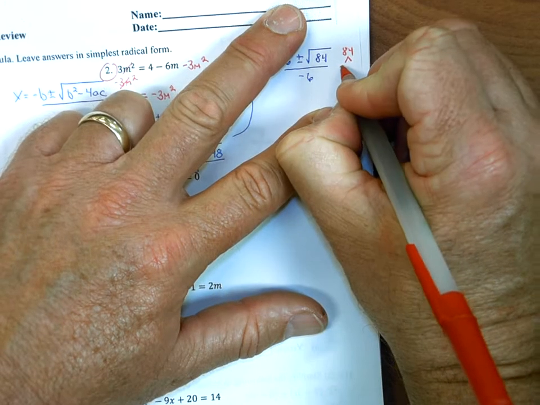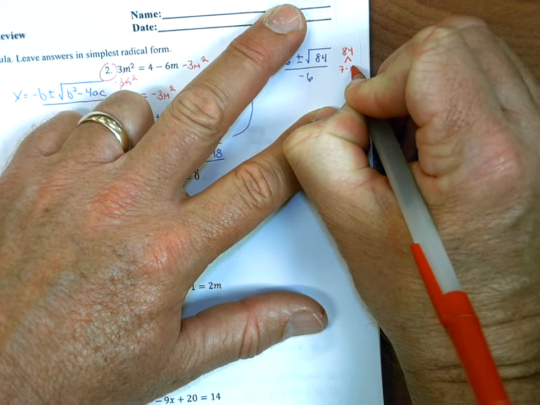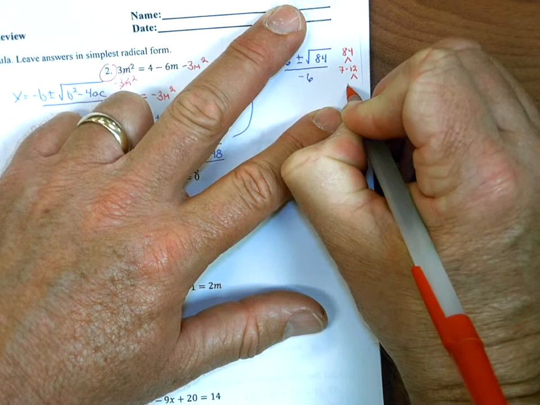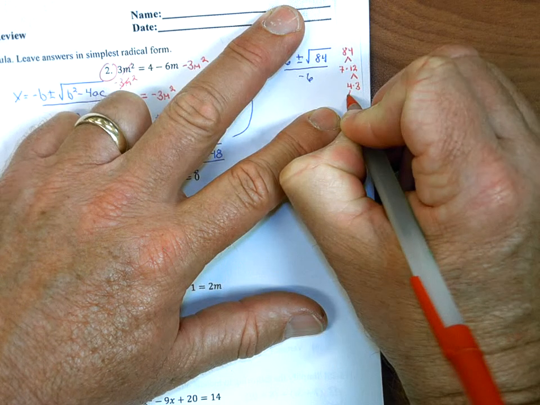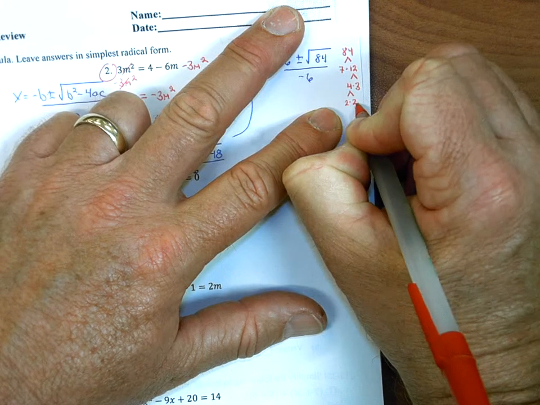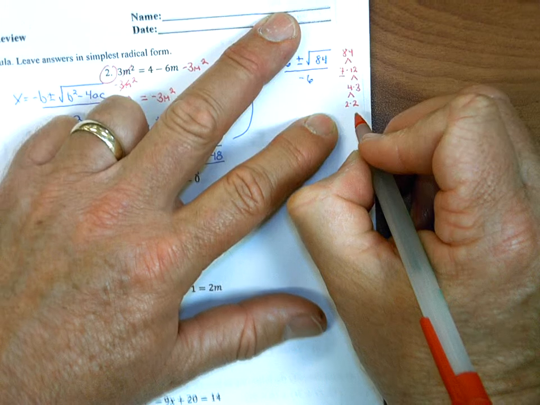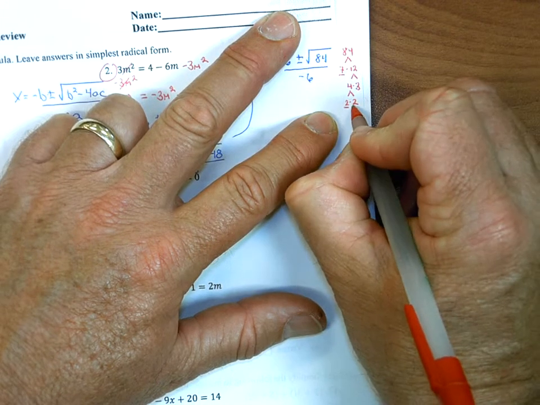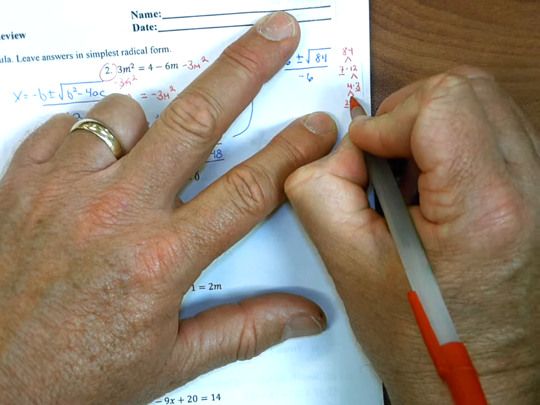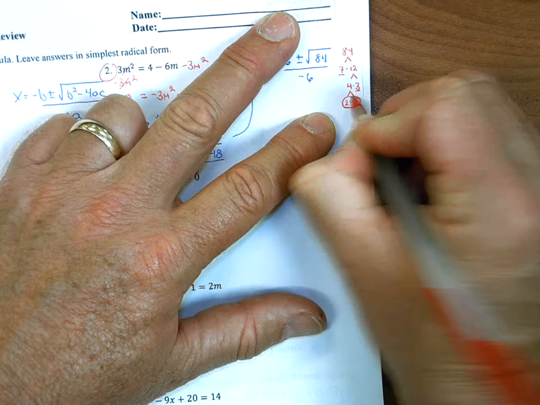Okay, so 84 is 7 times 12. 12 is 4 times 3. And then 4 is 2 times 2. So you can see that the factors of 84 are 7 and 2 and 2 and 3. And I have an identical pair of 2's.